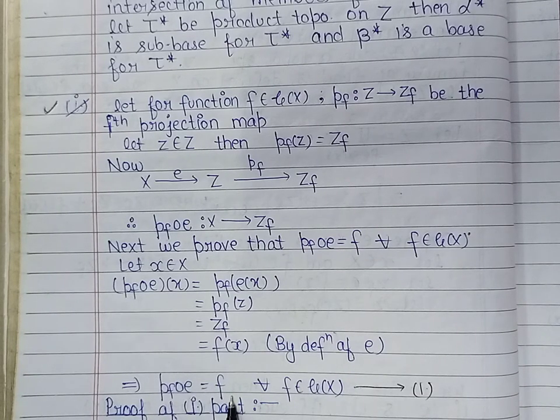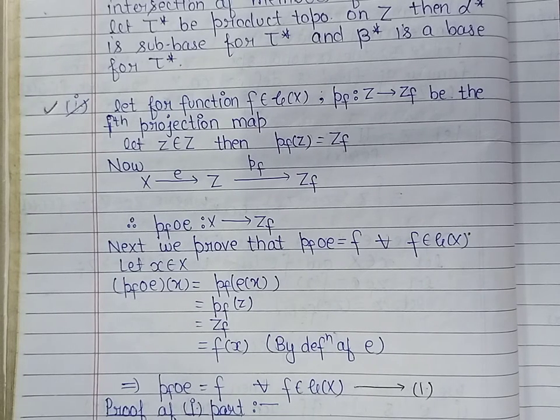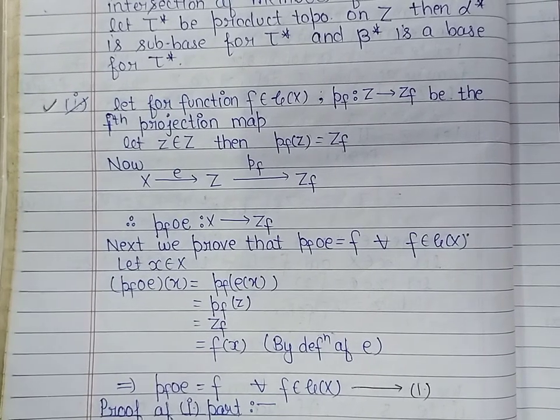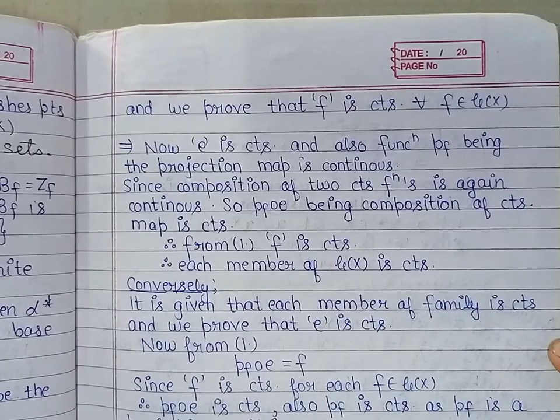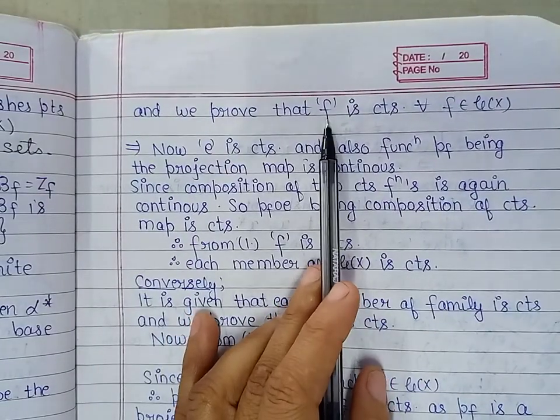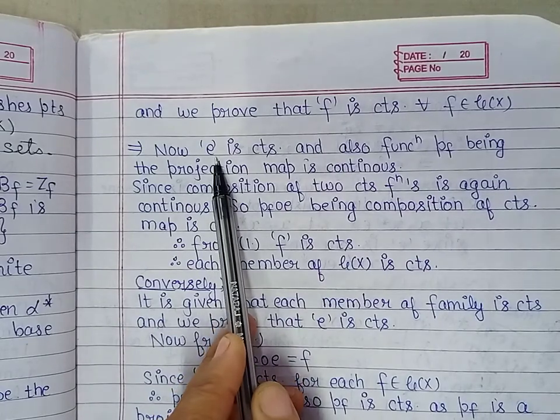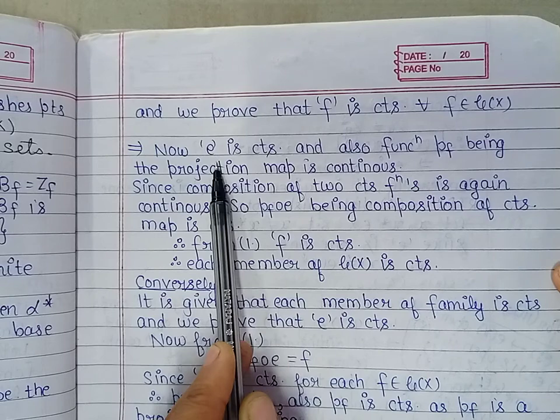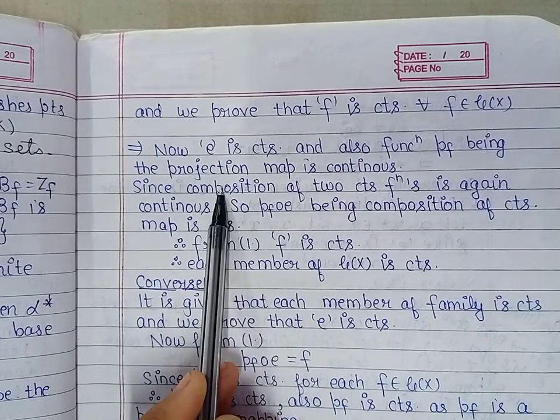Now by using this, we will discuss the first part. In the first part, firstly we suppose that the mapping e is continuous, and we claim that f is continuous. Now we are given e is a continuous map and p_f is a projection map, and a projection map is always continuous, and the composition of two continuous functions is continuous.